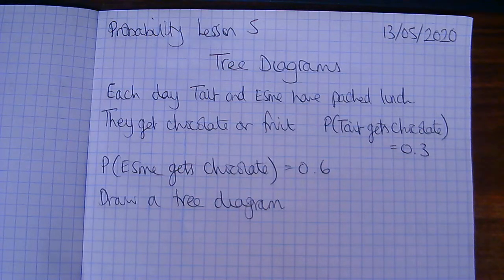Today we're going to move on from our and or work from yesterday and incorporate that into something called a tree diagram. Now this is quite a tricky topic, used to be on the higher tier, now on the foundation tier at the very end.